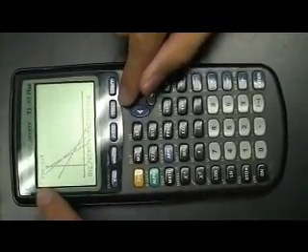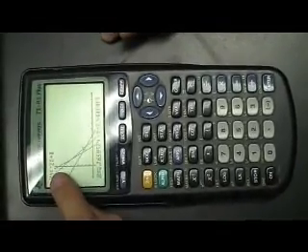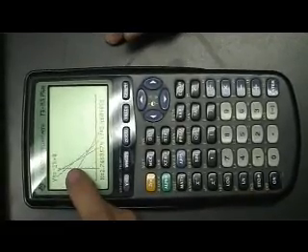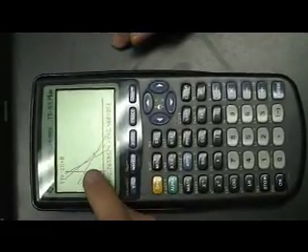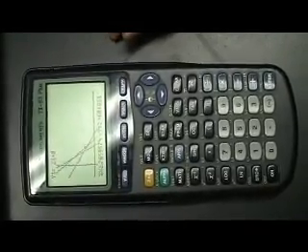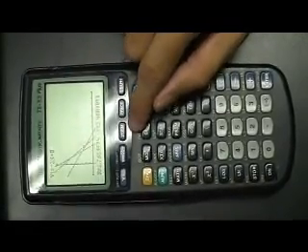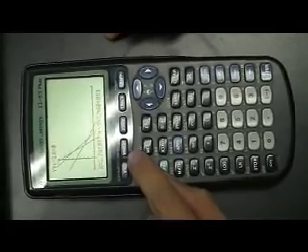Following the graph, there are 4 intersections we need to find: y2 and the y-axis, y3 and the horizontal axis, y1 and y2, and y1 and y3. If you cannot see the graph well, use the zoom function, or go back to the window settings and put in a new range. For example, minimum 1, maximum 7, then press graph.